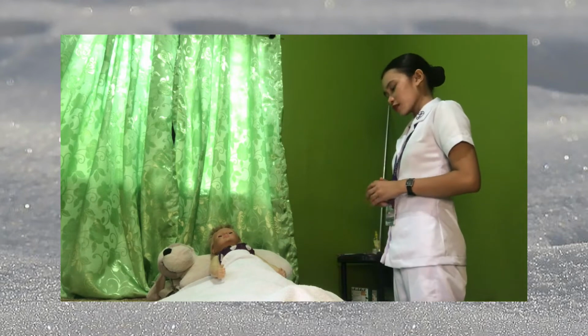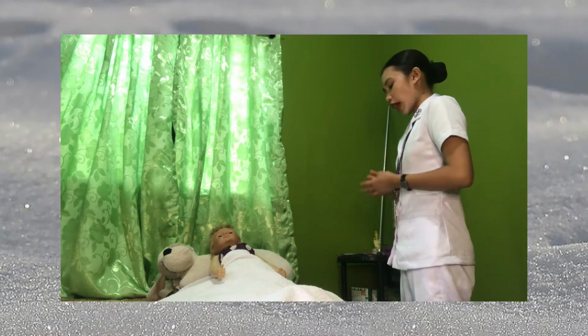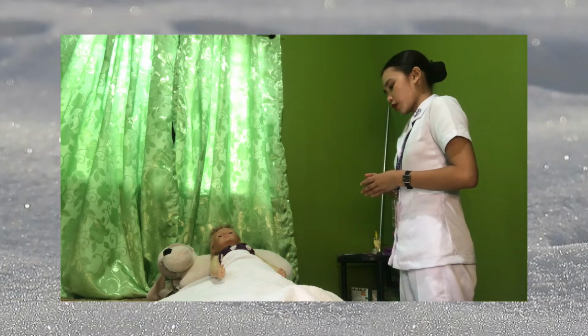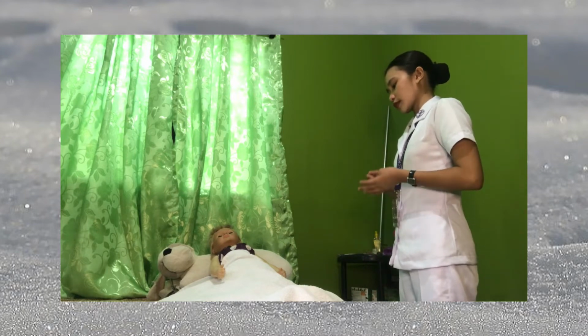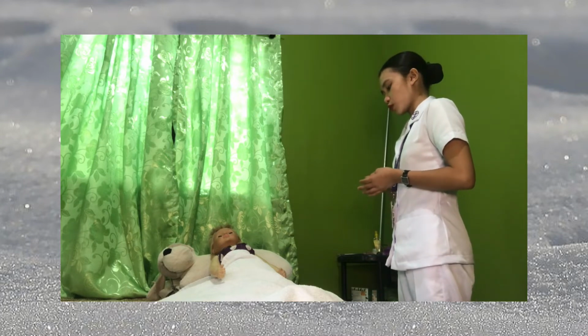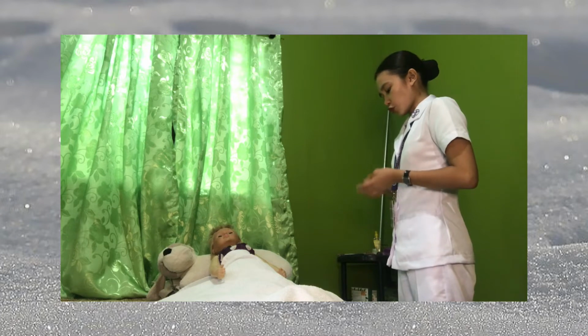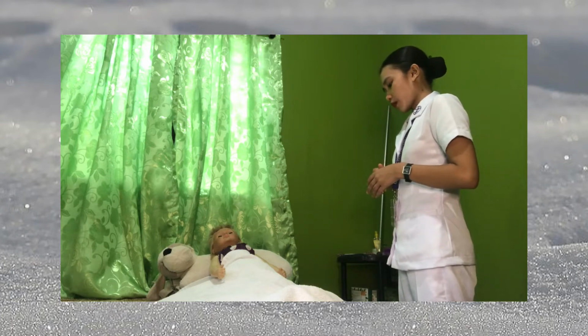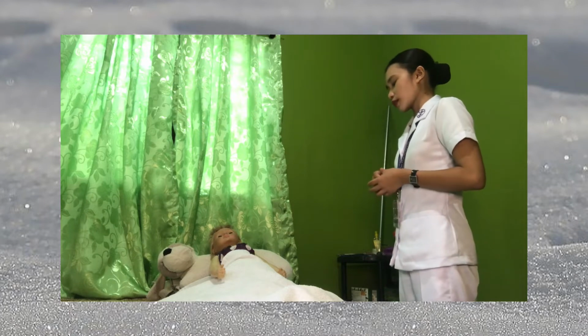Okay, ma'am, the procedure that I will be doing is the urinary catheterization. This is based on the physician's order. This will help relieve your acute urinary retention. And of course, I will be touching some parts of your body. Is that okay with you?